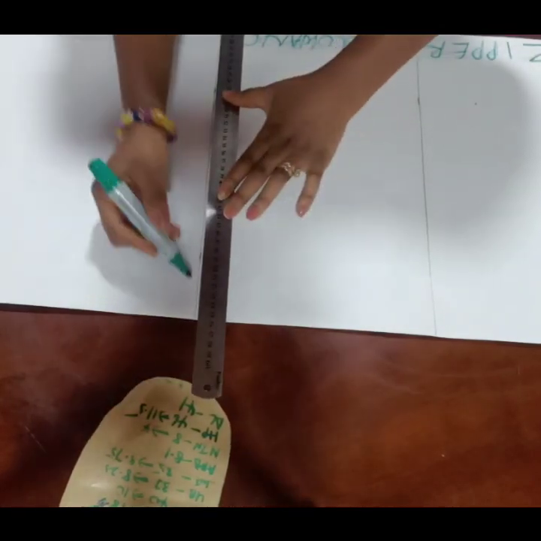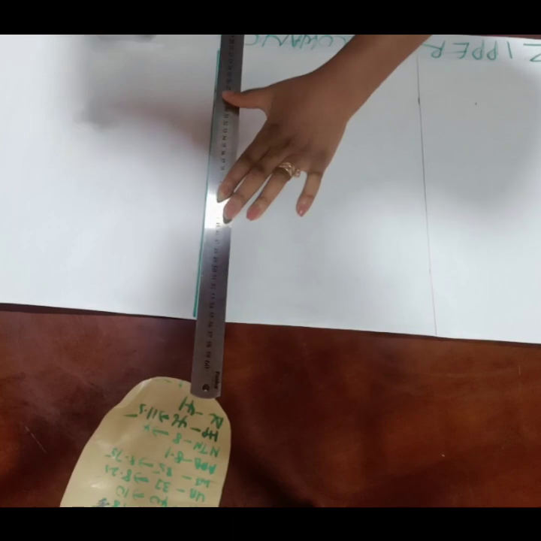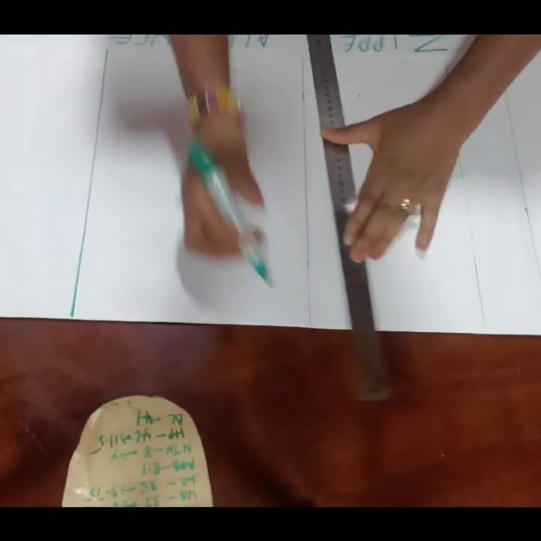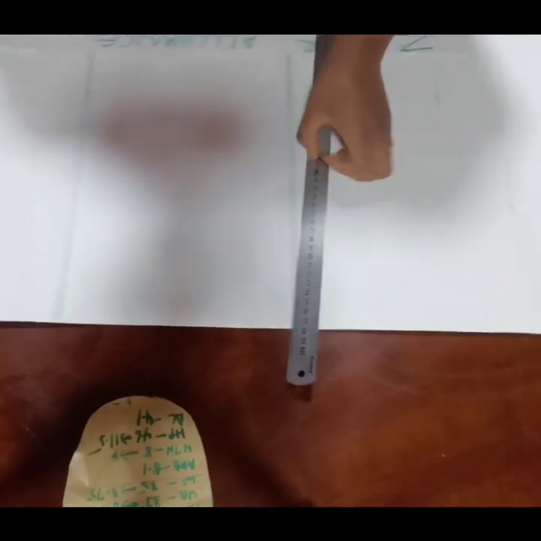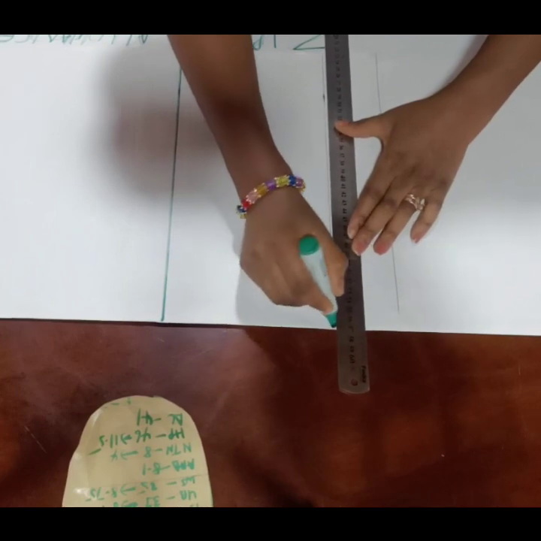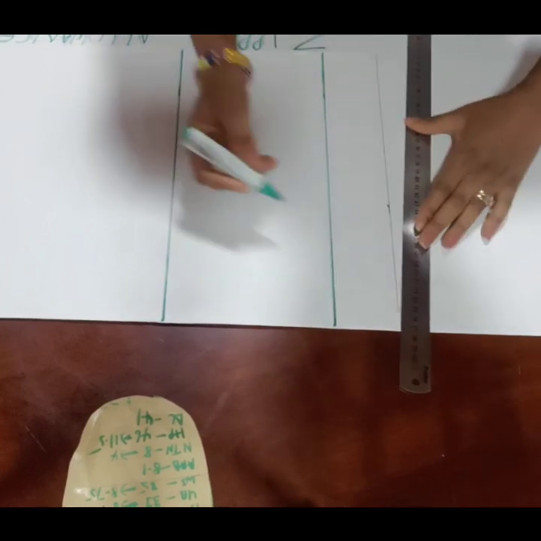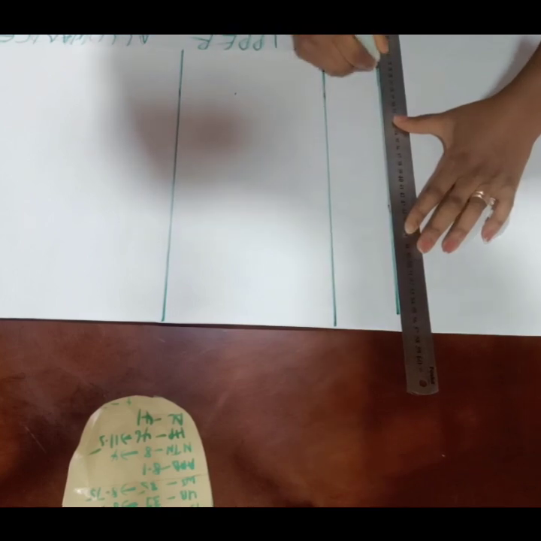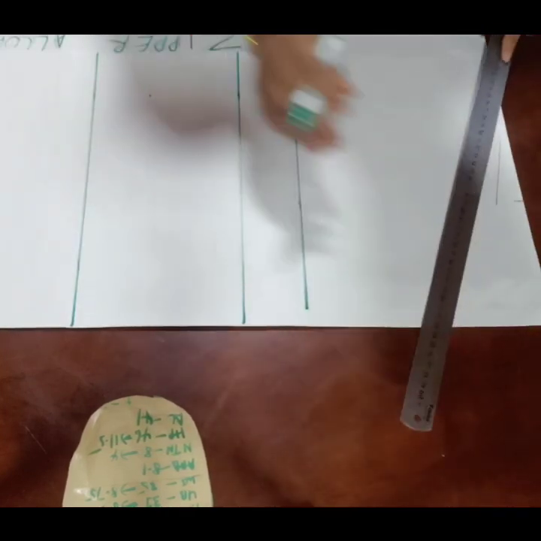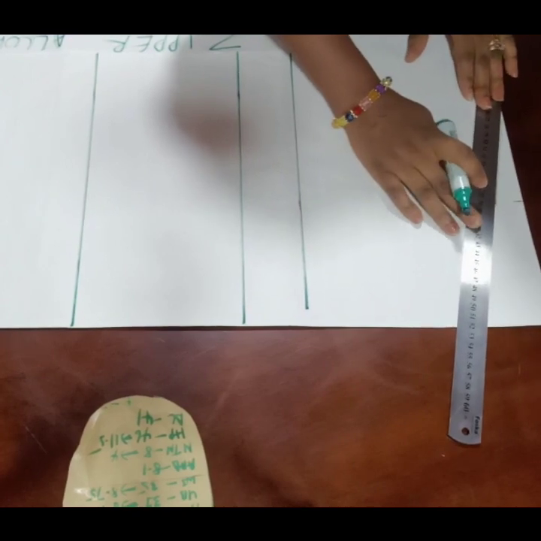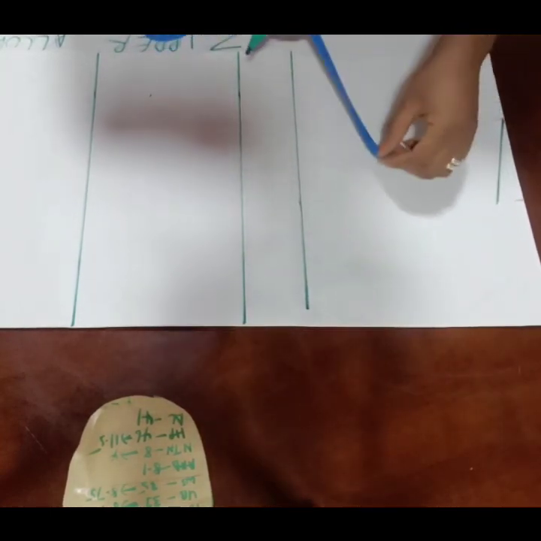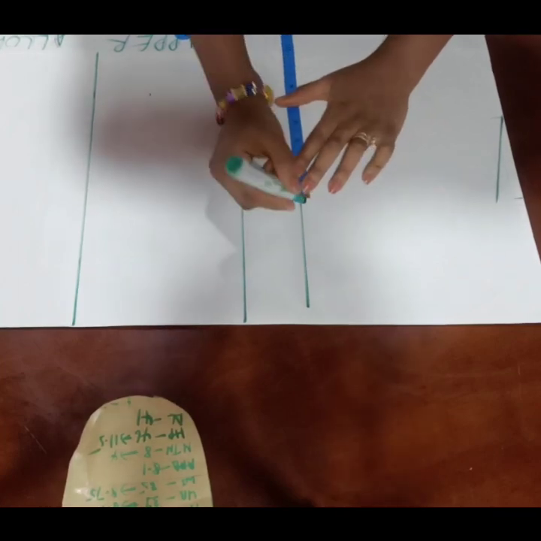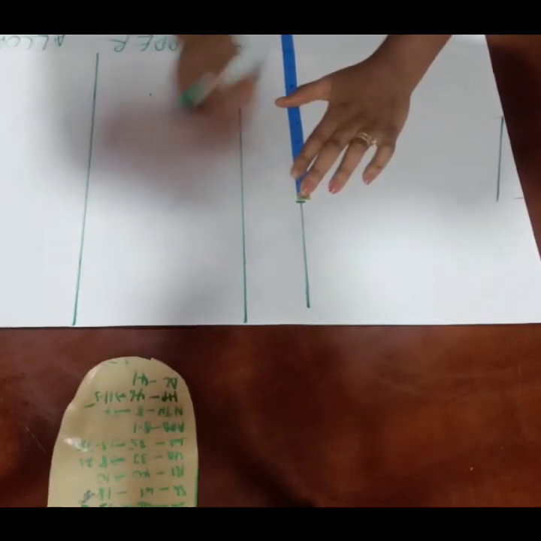Hope you can see it. I'm just redrawing the lines so it can be more visible. That's the shoulder measurement.